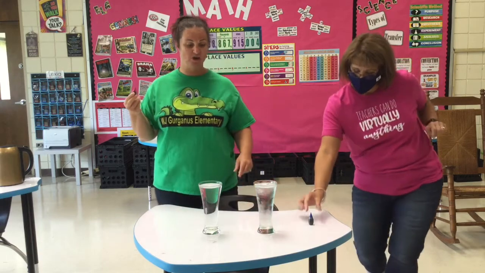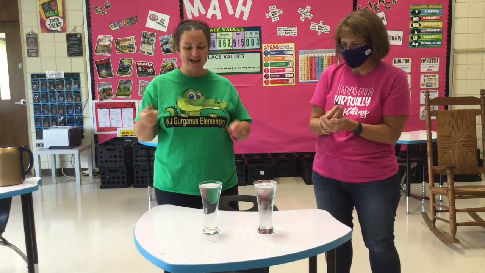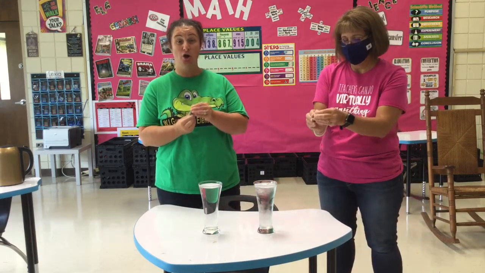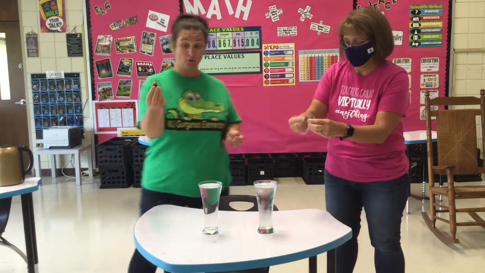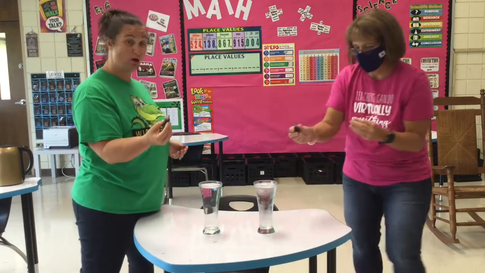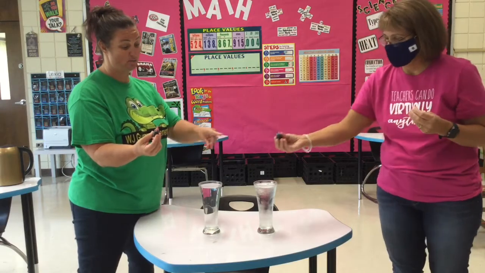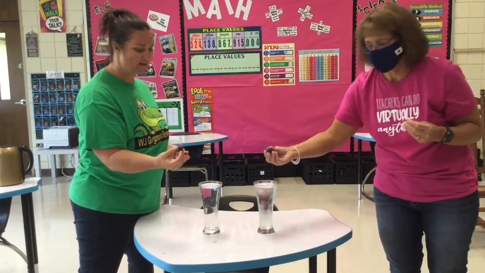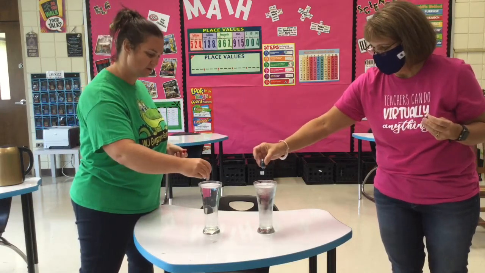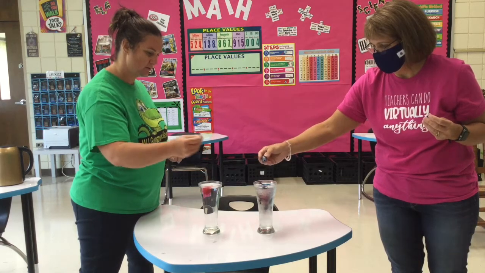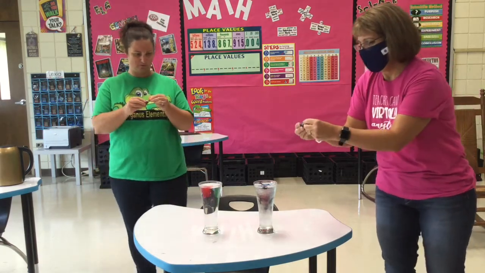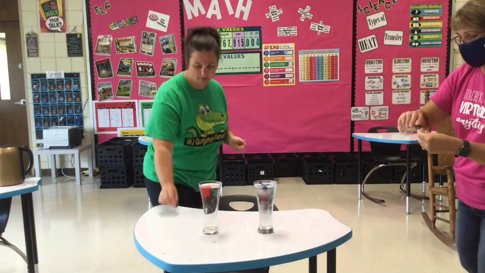Now, we're going to see how fast the molecules are going in each. So I am going to put 3 drops in mine, and Miss Bowman's going to put 3 drops in hers. And let's see which is moving faster. Okay. Observe.